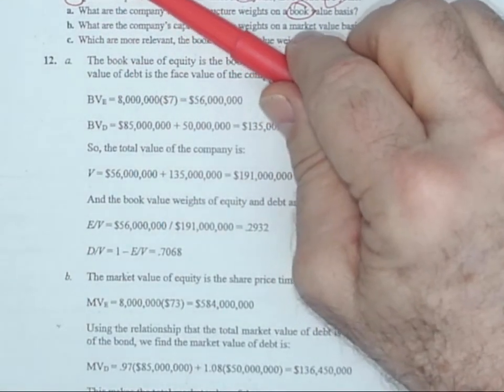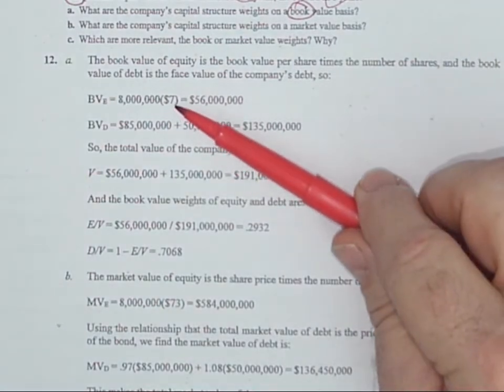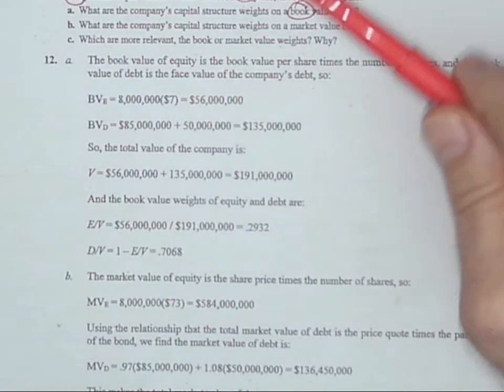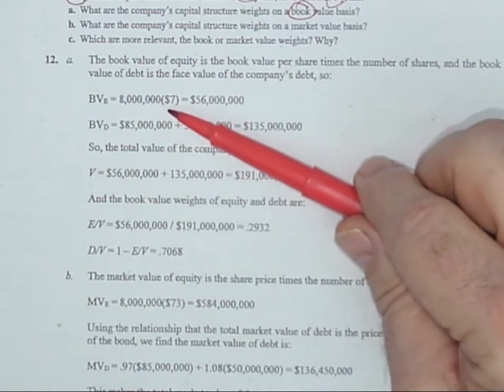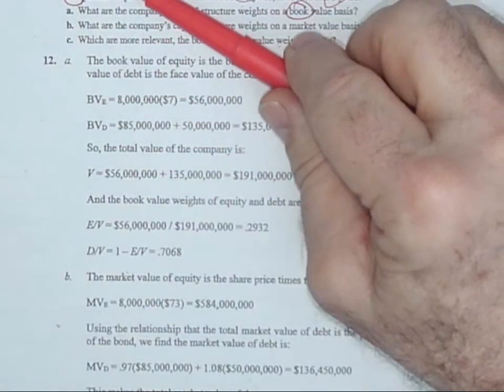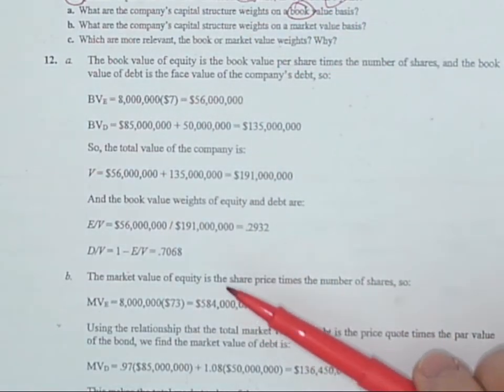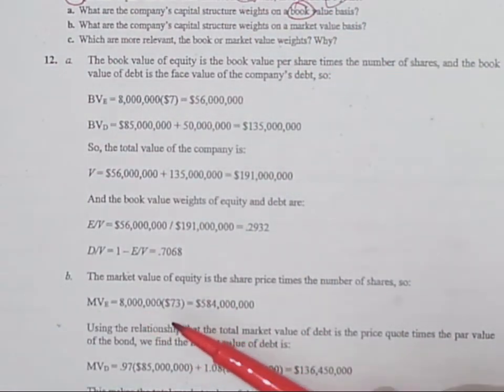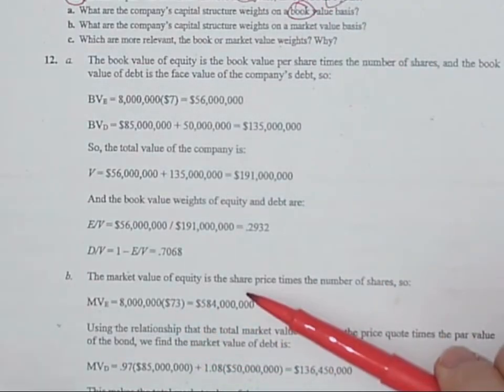This was the book value per share. The $7 that was used up here was book value. And the market value is $73. So 8 million times 7 was when we were looking at book value per share. So back to this, 8 million shares at $73, which is our current share price, is 584 million.